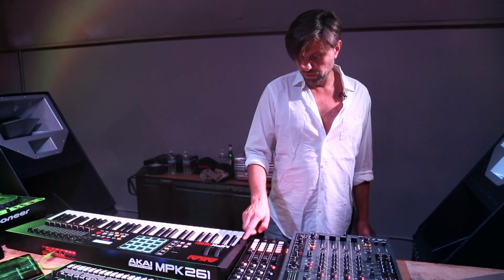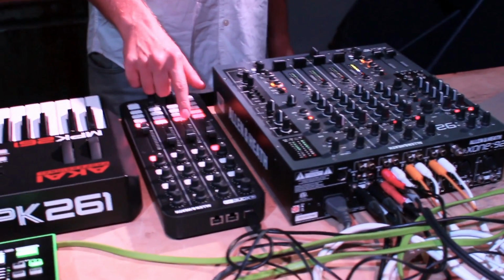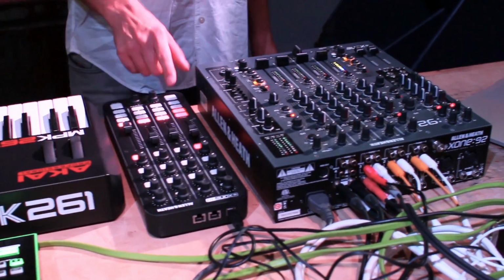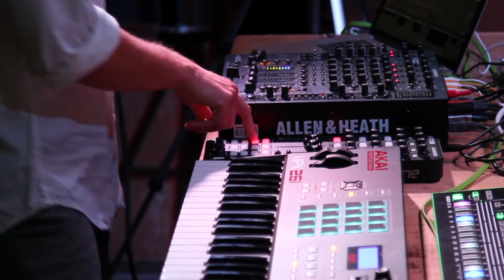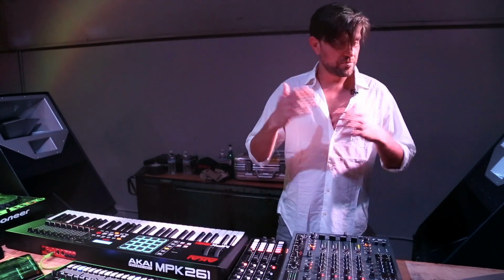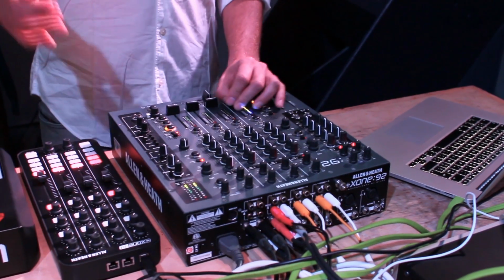Here I can mute the different sound groups, like the beats, synths, vocals, effects. Here I control the sidechain compression on the reverb, depending on what I want to do.